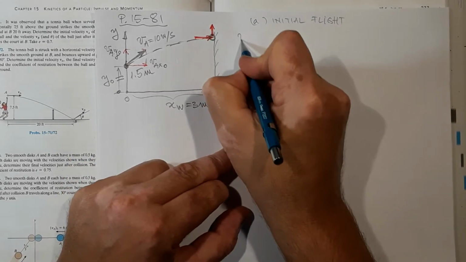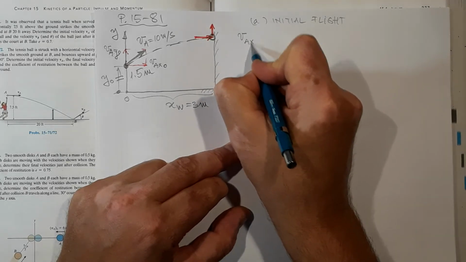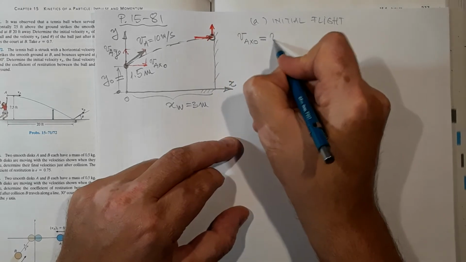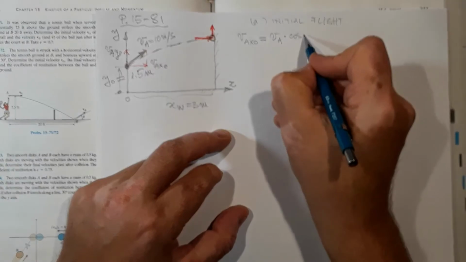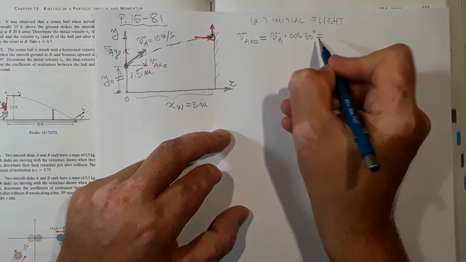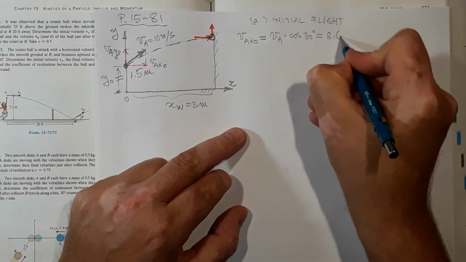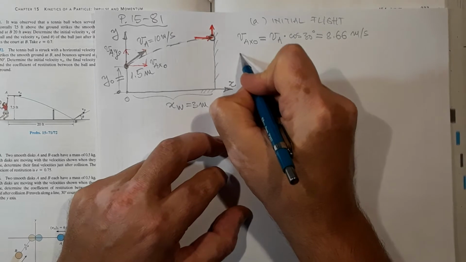So we know the velocity of A in the x direction, 0, is going to be VA, 10 meters per second, times cosine of 30 degrees. That's 10 times cosine 30, which is 8.66 meters per second.